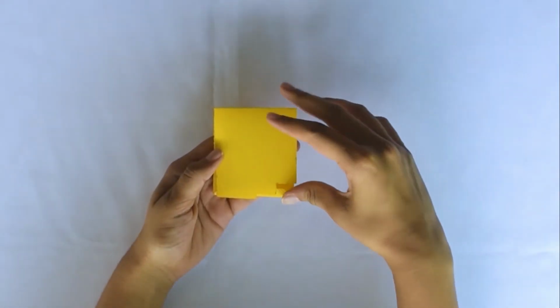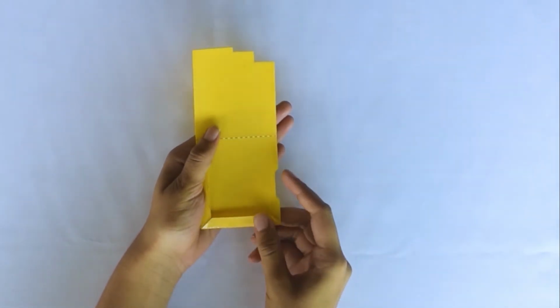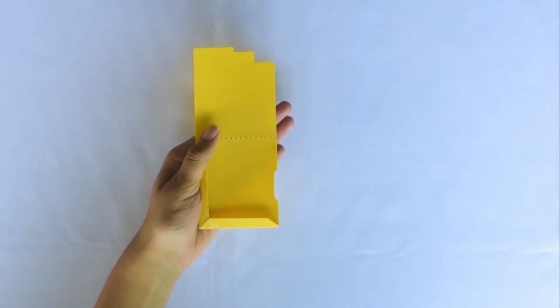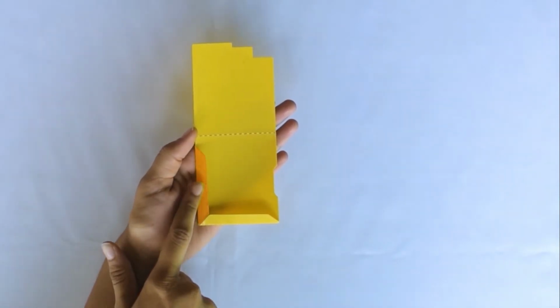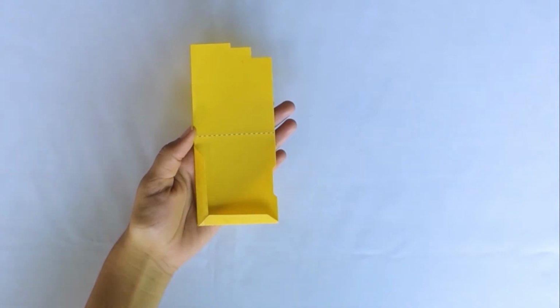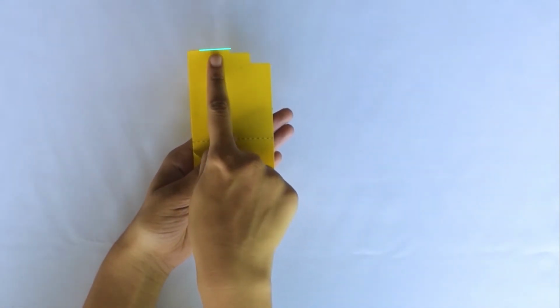Open the template and hold it in your left hand such that you find a groove on the lower right hand side of the template. Now you have flaps on the opposite side of the groove and at the bottom. You can find 3 steps at the top edge of the template.